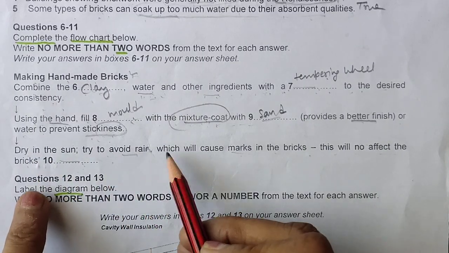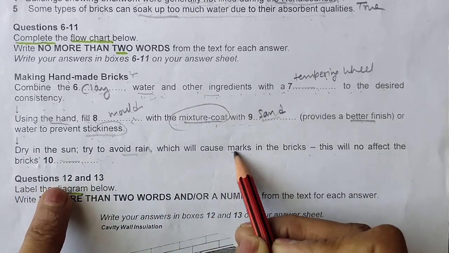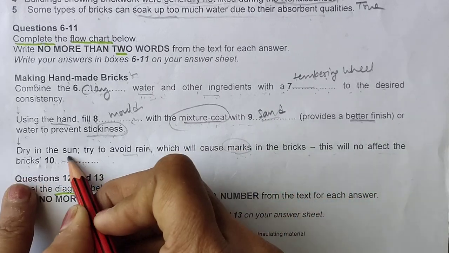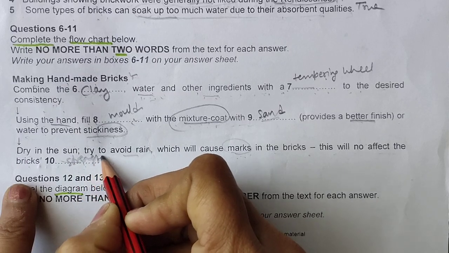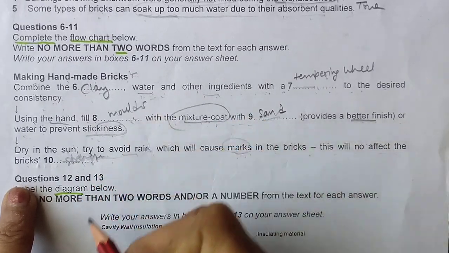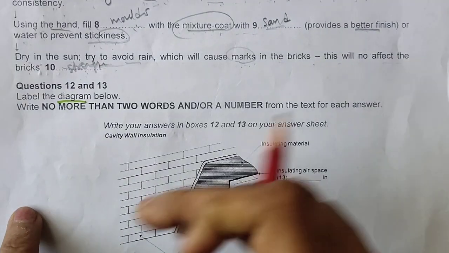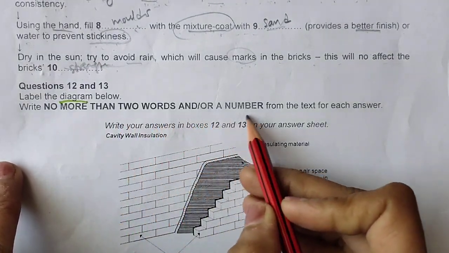Dry in the sun, try to avoid, will cause marks. Another word was given for this marks. There, this will not affect the bricks, strength will come. Okay, and here molds will come. Now 2 more questions are left for this. You can read it. No more than 2 words and or a number.